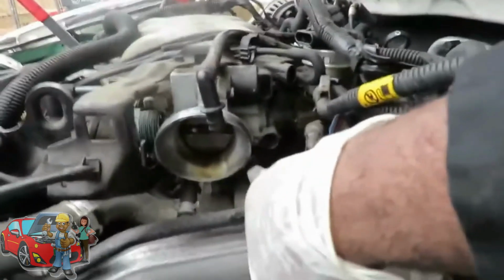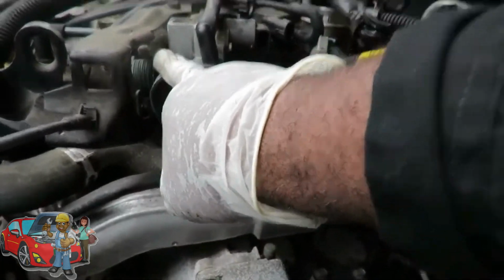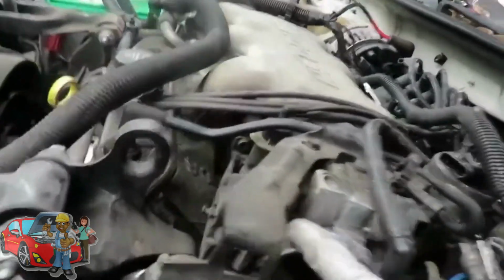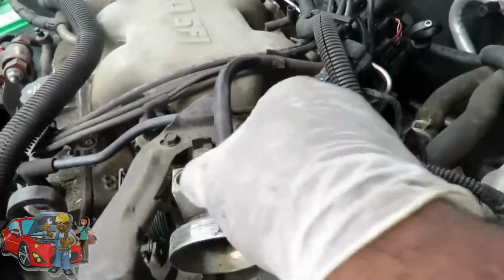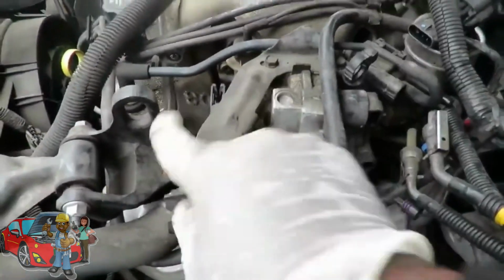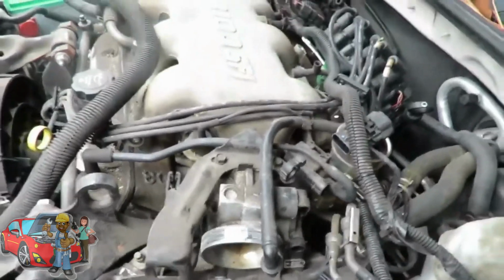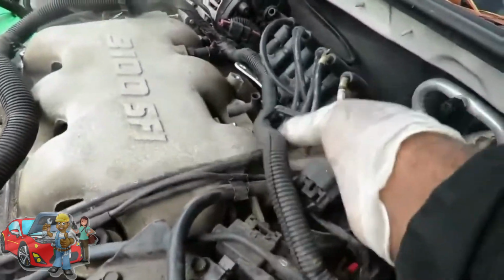Okay, we lucked out on this one. This one has 3 bolts, 3 nuts on the throttle body, and at the same time, what we have to do is take off these 2 10mm bolts on top because it's bolted to the throttle body and to the intake itself.